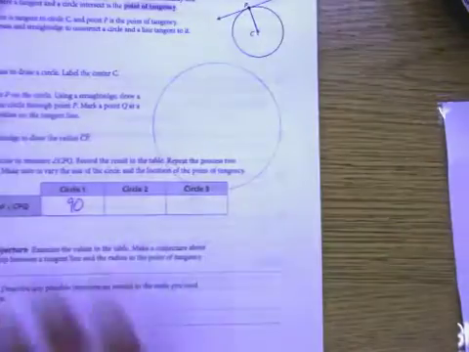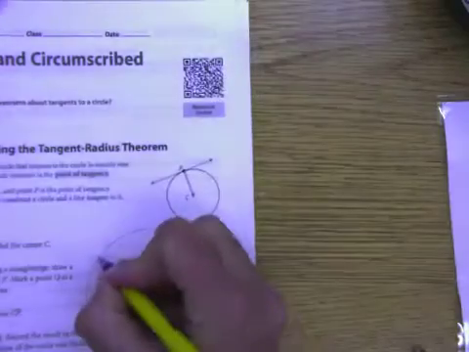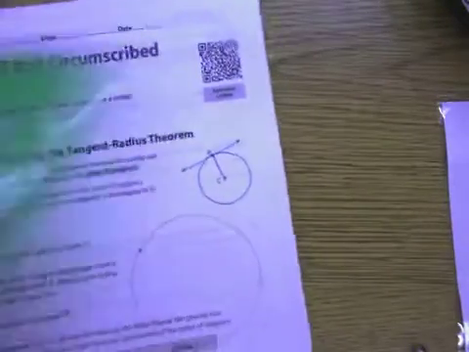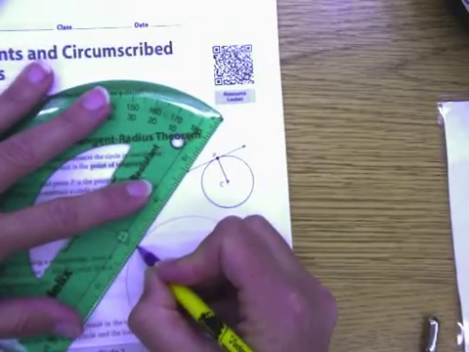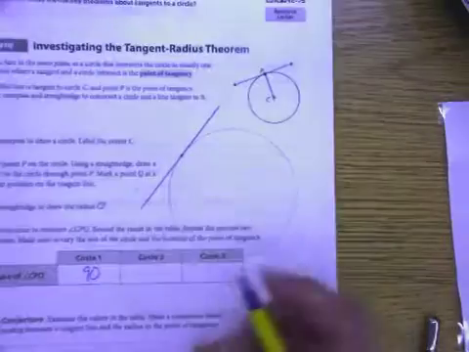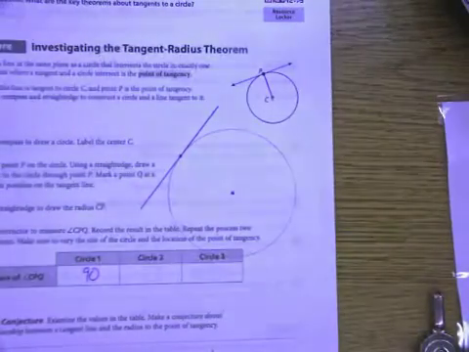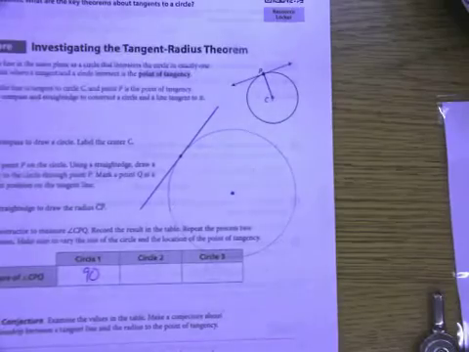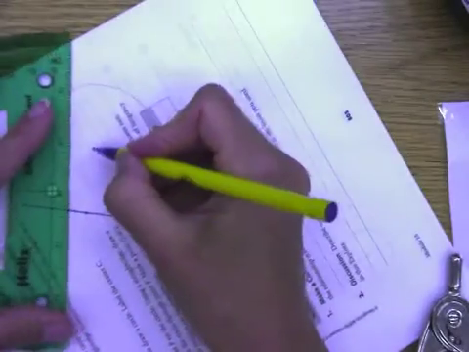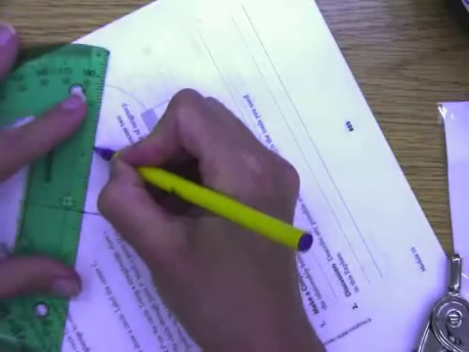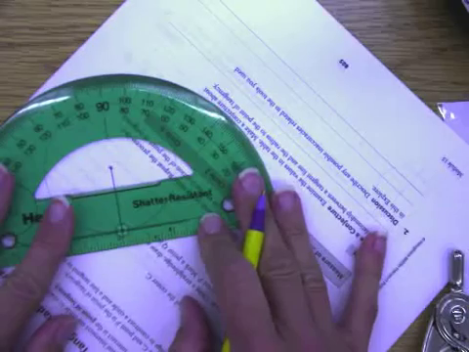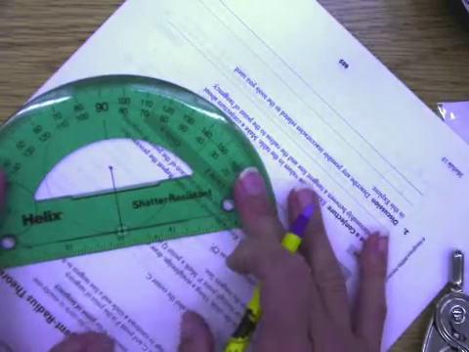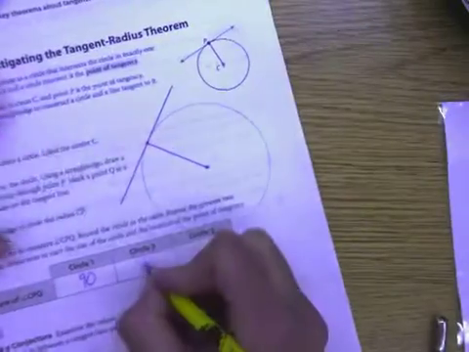So let's say I have this circle. And here's a point on my circle, and I'm going to draw a line that passes through just this one point of the circle. Now here's the center of the circle. I know so because the compass left an indentation in my paper. And when I draw the radius to that point of tangency and measure that angle, lo and behold, it's 90 degrees.